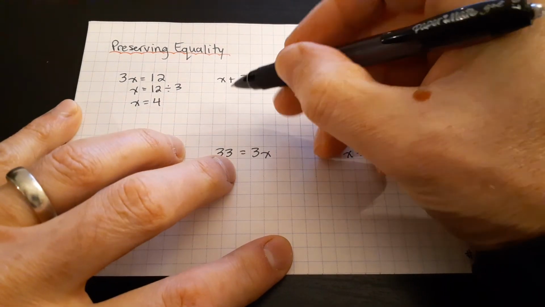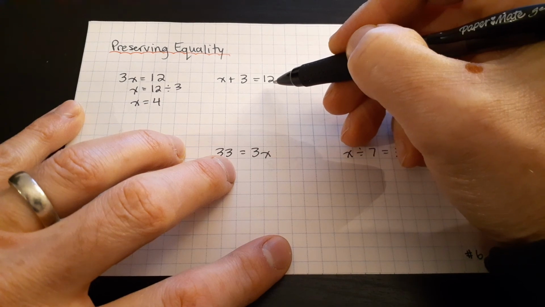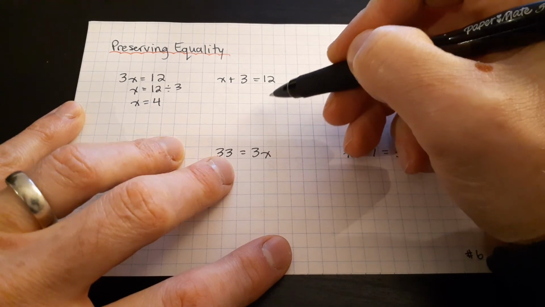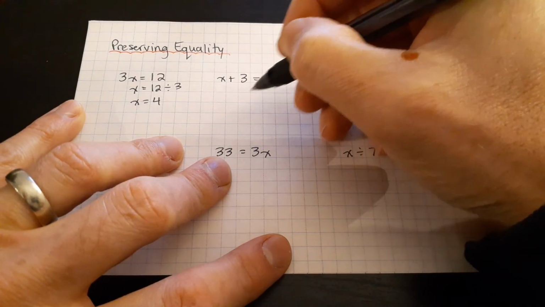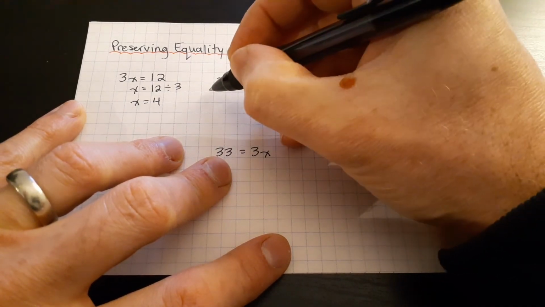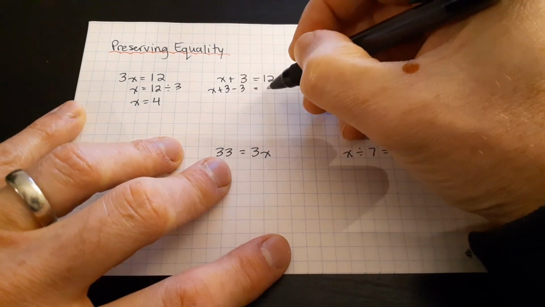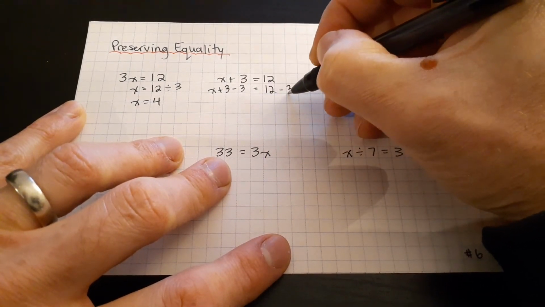In this one, we have a variable and we're adding 3 to that variable, and that's going to give us 12. And so to figure out what that number is, we can subtract 3 from both sides to preserve equality. I like to line my equal signs up. So that becomes x plus 3 minus 3 equals 12 minus 3.